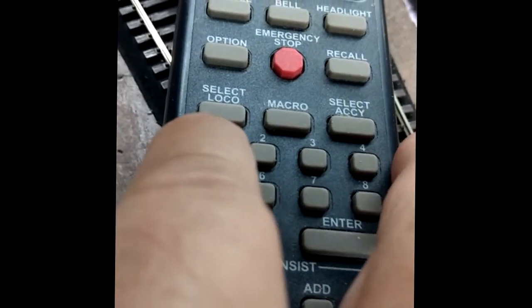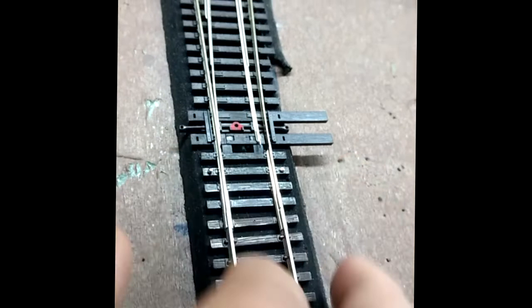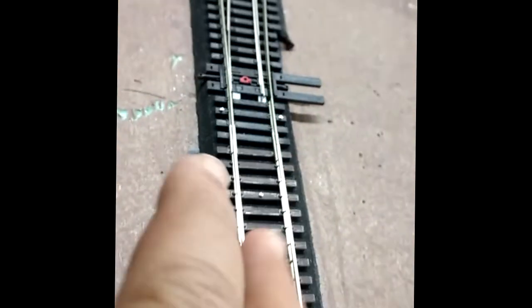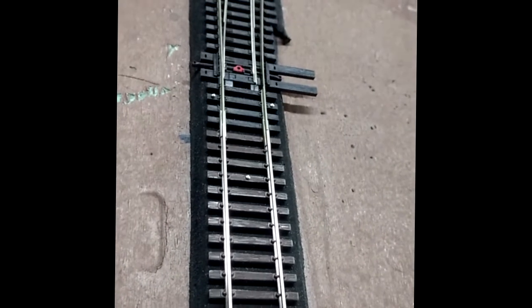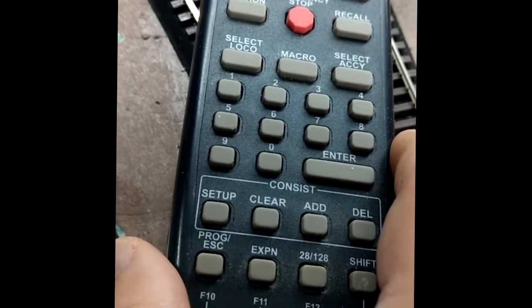In the case of this one at number 1, if you hit number 1, it will move that into the straight or through track location, and if you hit number 2, it will send it to your diverging route. Now, depending on your decoder, you can change that if you want, but I like to leave it at the default so it's always the same. 1 is my through or main line, and 2 is my diverging route.